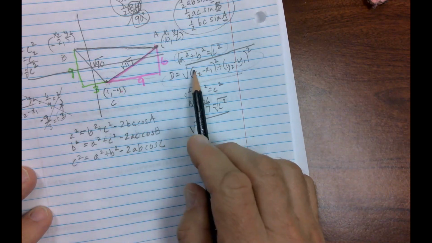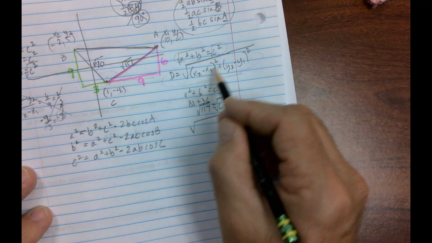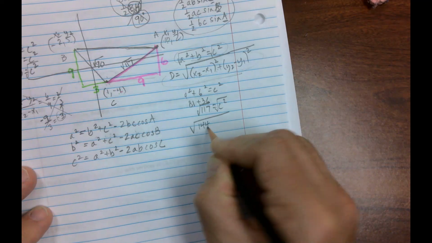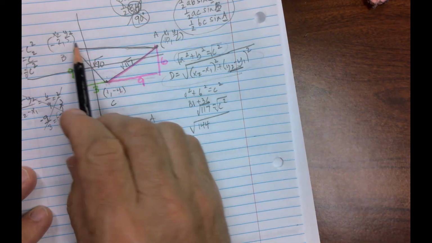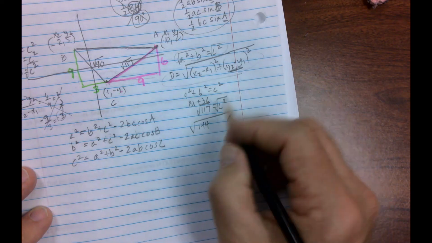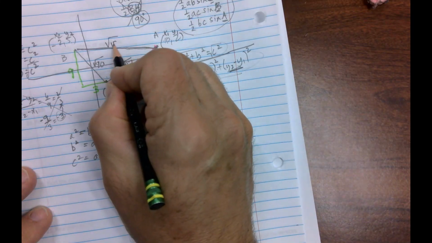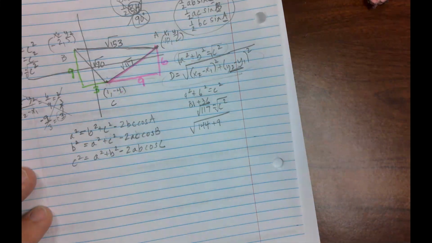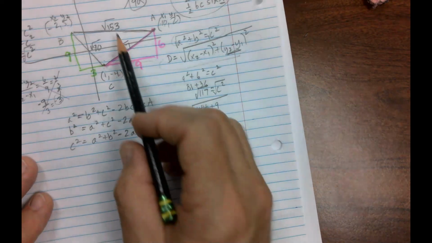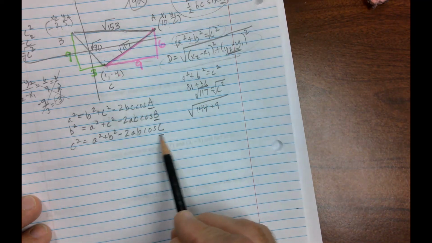What do we say? x2, negative 2 minus this is negative 12. Squared is 144. Now we got to do this. y2, 5 minus y1. 5 minus 2 is 3. 3 squared is 9. So we get the square root of 153. All right, now we got the lengths of our sides. As crazy as they are, now we can find angle A, B, or C.